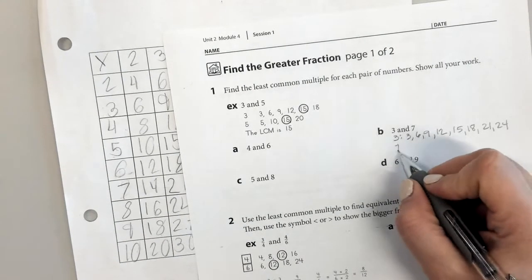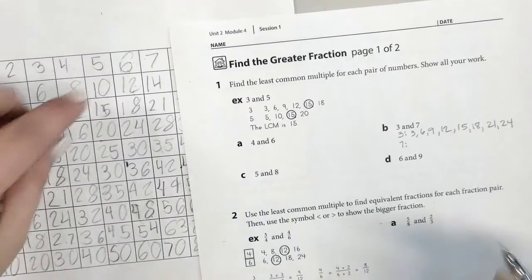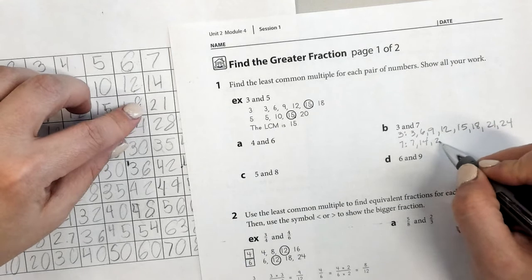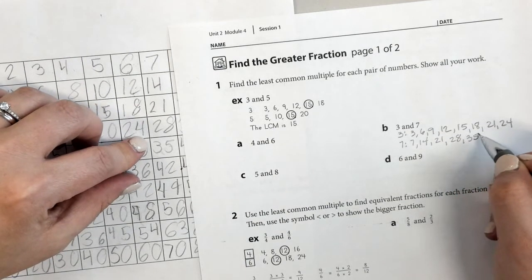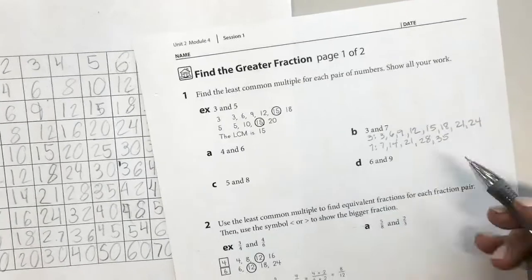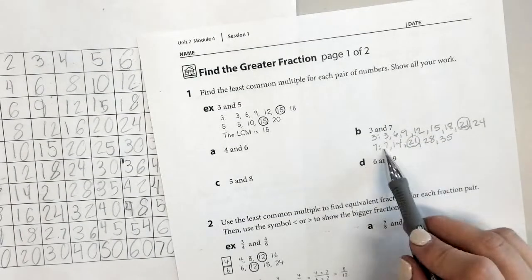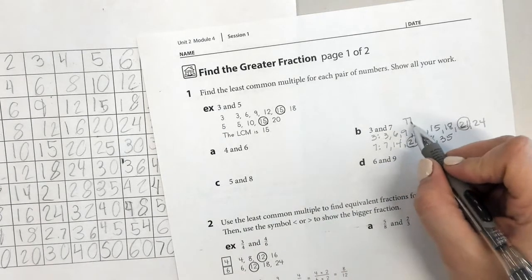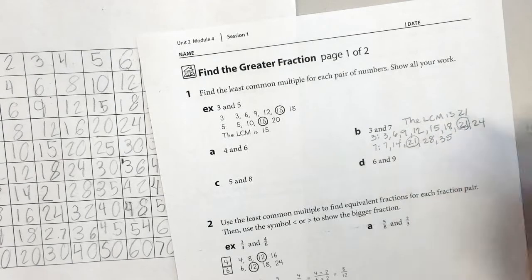Then I've got 7. I'm going to write 7, 14, 21, 28, 35, and I'm going to stop there. Now I notice that 21 is the first number that is the same in both. So I'm going to write the LCM is 21.